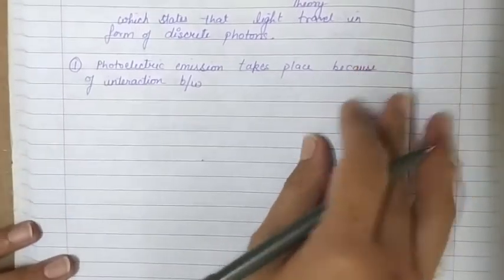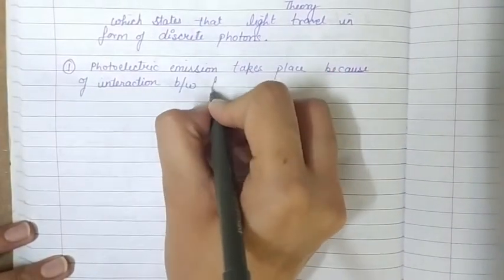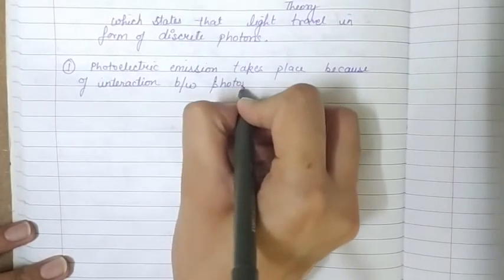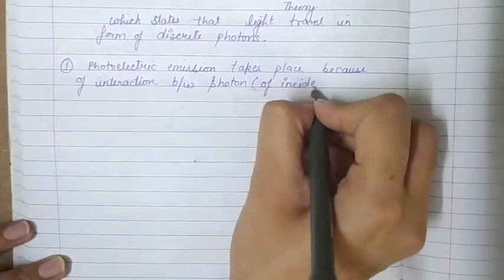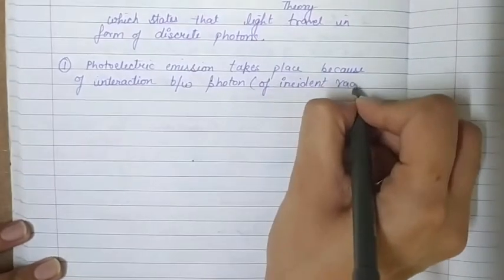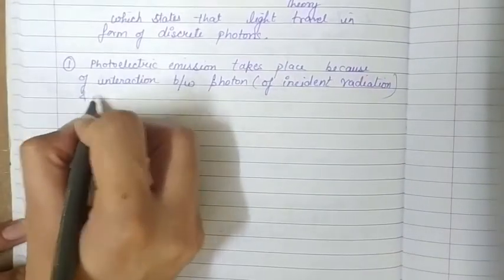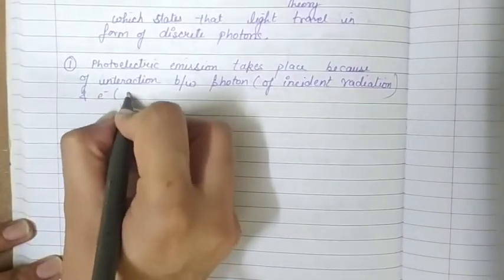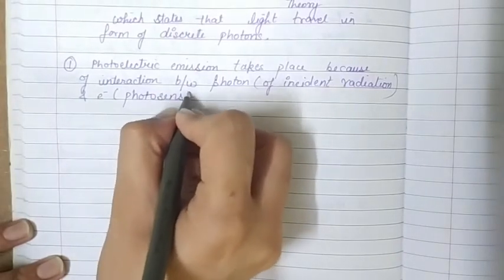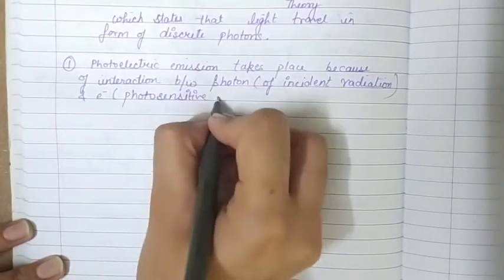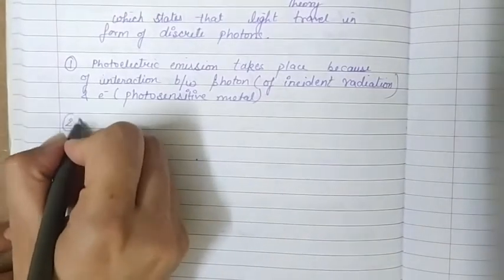The first is the photon, of the incident radiation, and the other particle is the electron, which is of that photosensitive metal. So this is the first point of Einstein's theory of photoelectric effect.